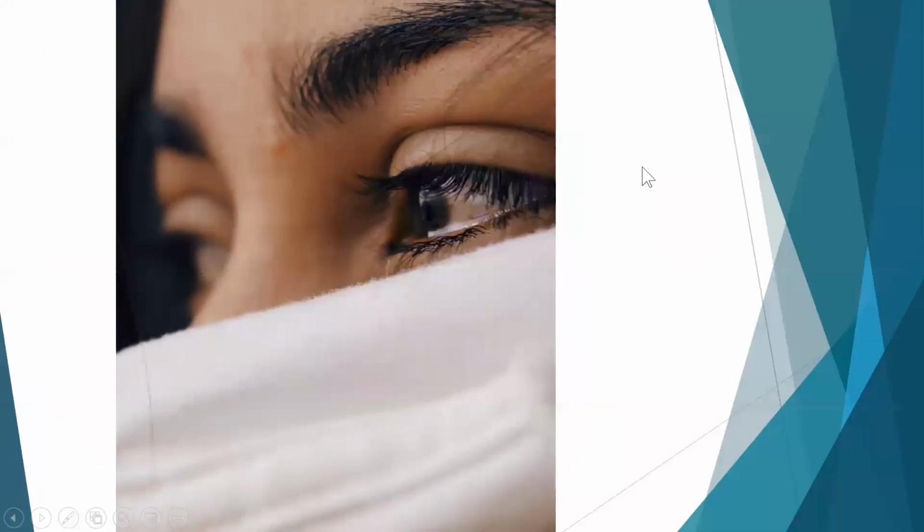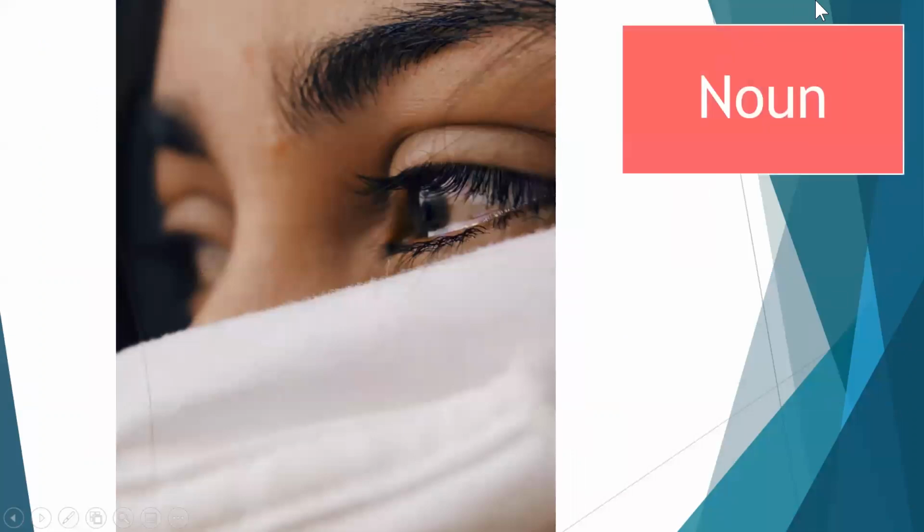Okay, how about this? Let's try this. Can you give me a noun to describe this picture? You can choose anything. There's a number of nouns that you can use to describe this picture. How about this? Try finding a noun that describes this picture.